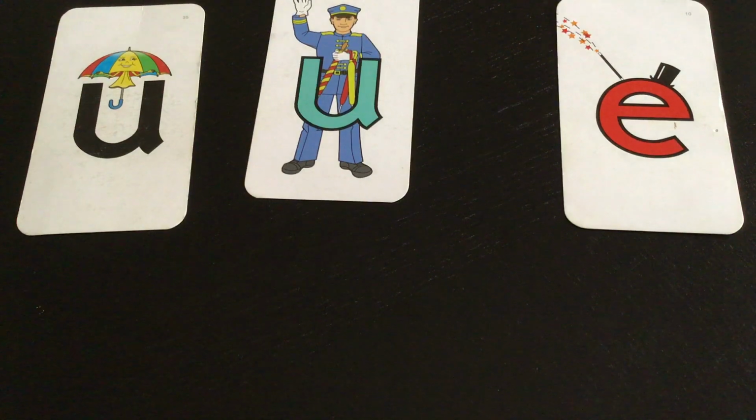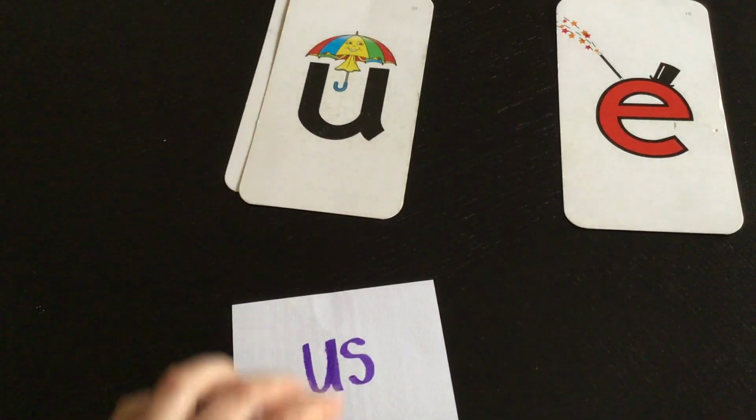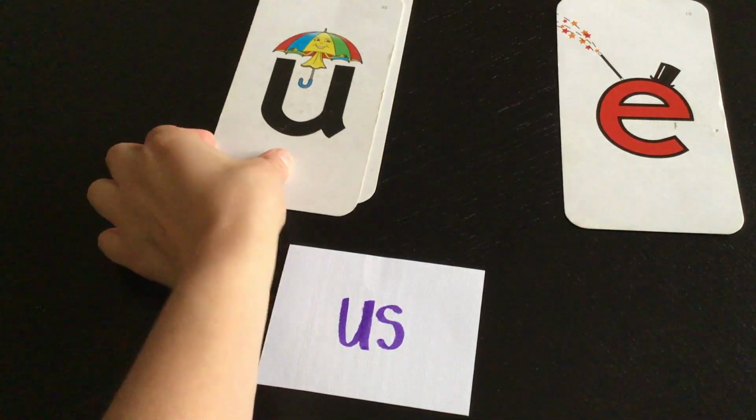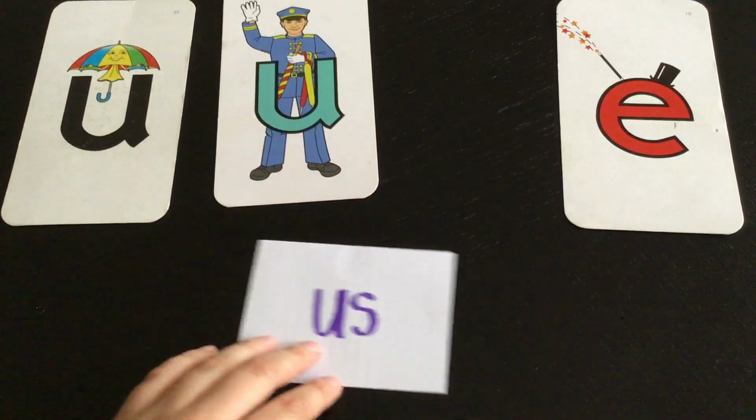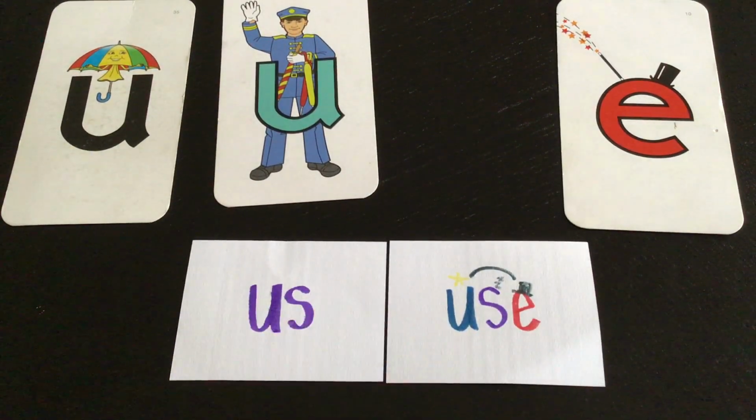Okay, last word. Tricky one. Challenge one. This is the word us. Right? Take a picture of us. If we add a magic E to the end, U changes into Mr. U, and Sammy Snake changes into Sleepy Sammy. And we get the word use. Us changes into the word use.